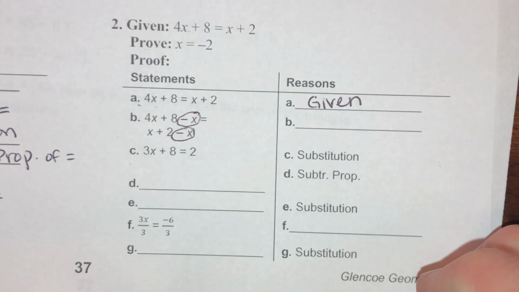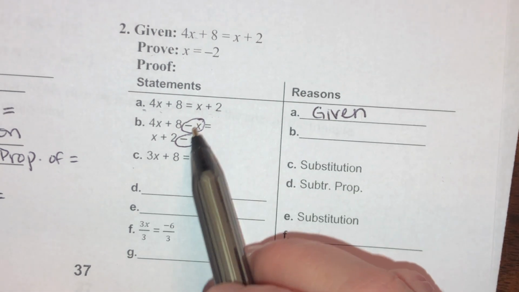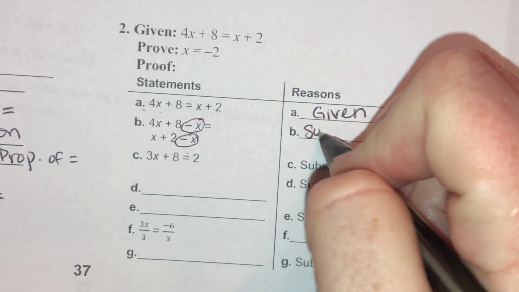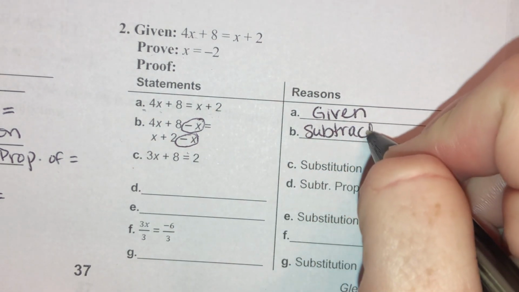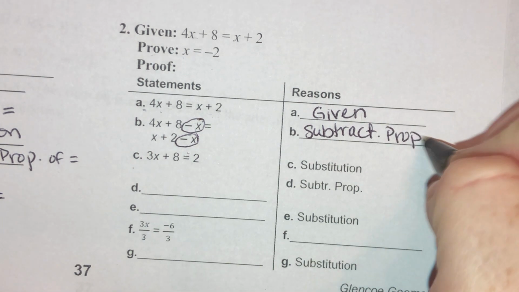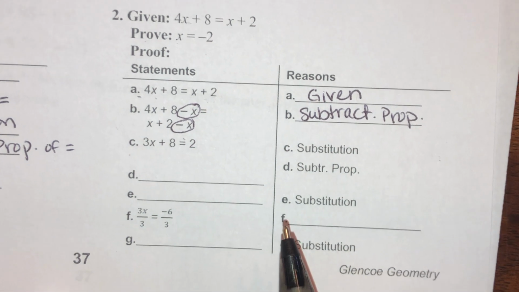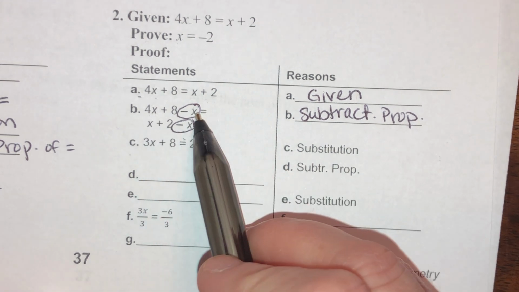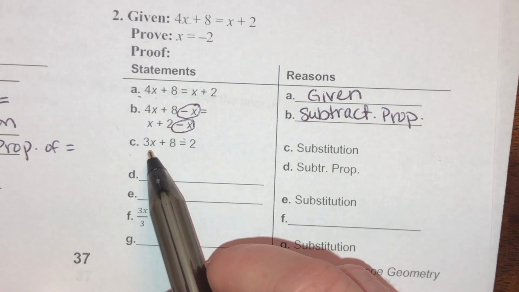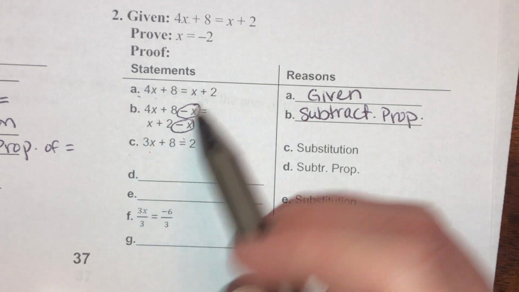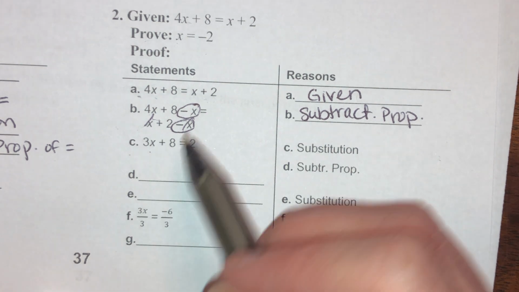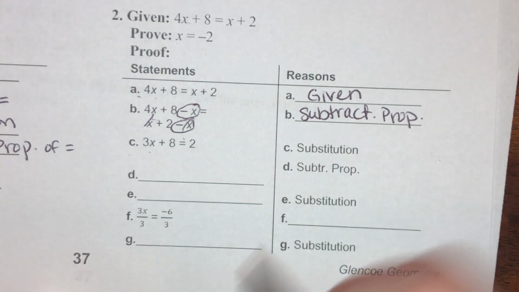Now they just show that they're going to, they haven't done it yet. So that act of subtracting the same thing from both sides of our equal sign is the subtraction property of equality. We're just going to say subtract prop. And then in the next line, I actually do it. I actually subtract. So 4x minus x is 3x. And then on the other side of the equal sign, these x's cancel. So I end up with 3x plus 8 equals 2. And that act of simplifying is substitution.